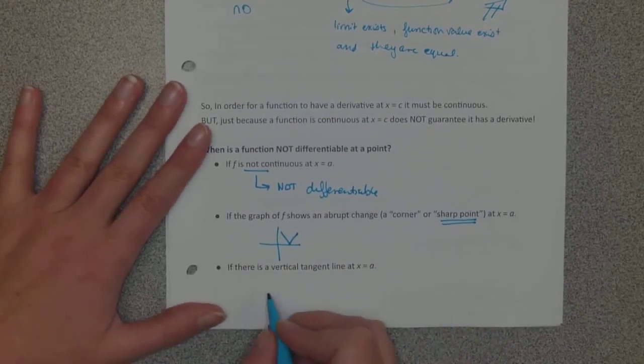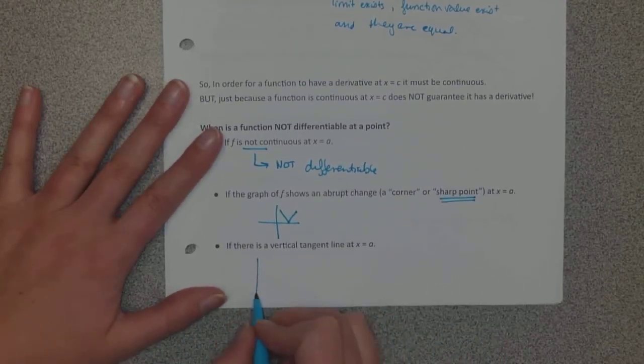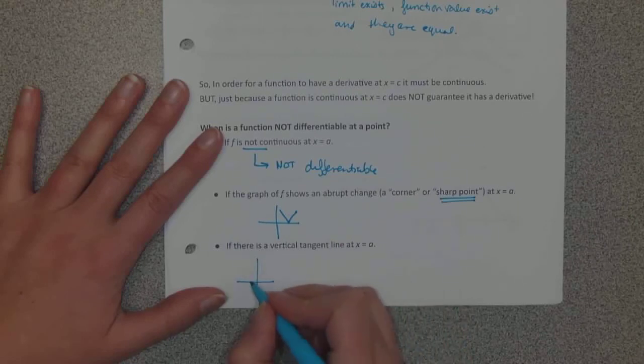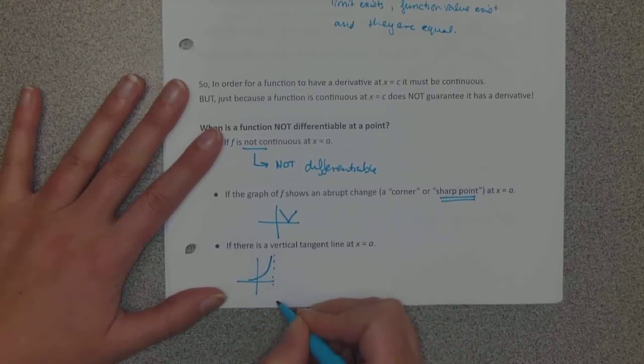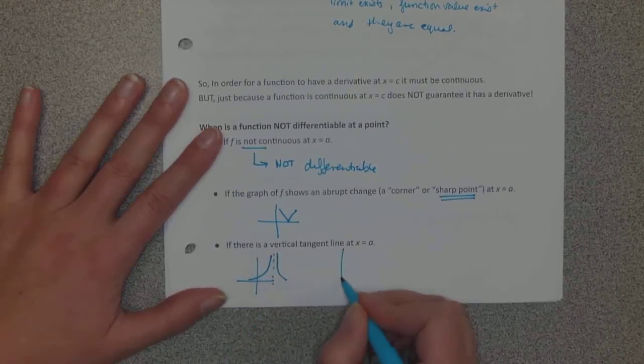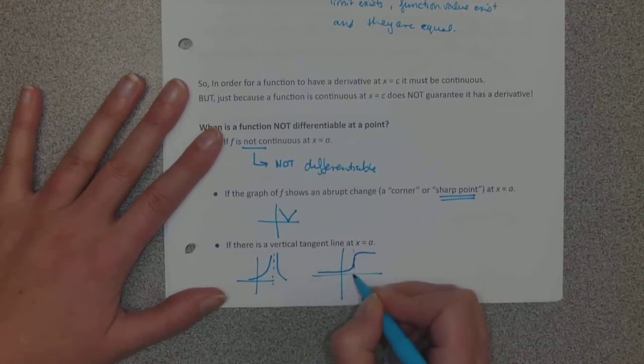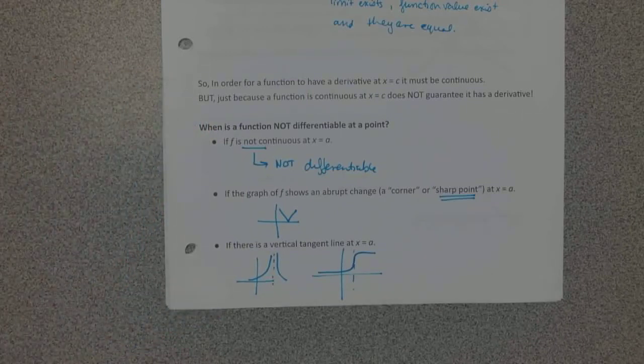And again, a vertical tangent. And a vertical tangent could be two forms. It could actually be an asymptote. That could be a vertical tangent. Or it could be super steep in the center. That could be a vertical tangent as well. So many cases where the function is not differentiable at a point.